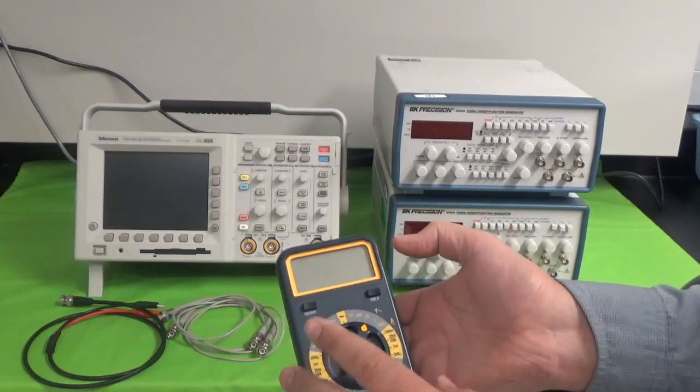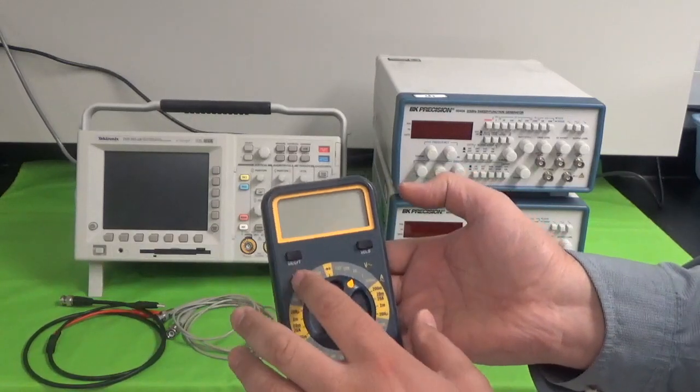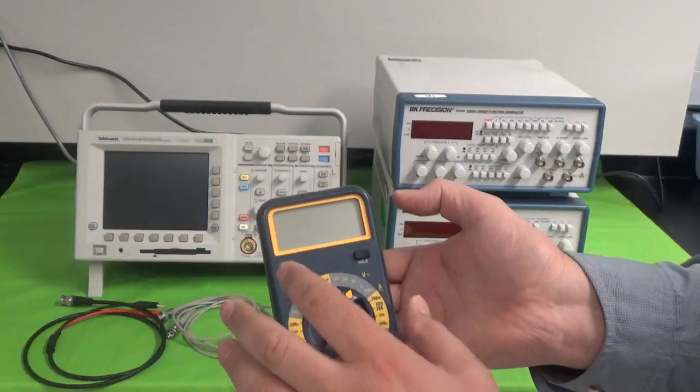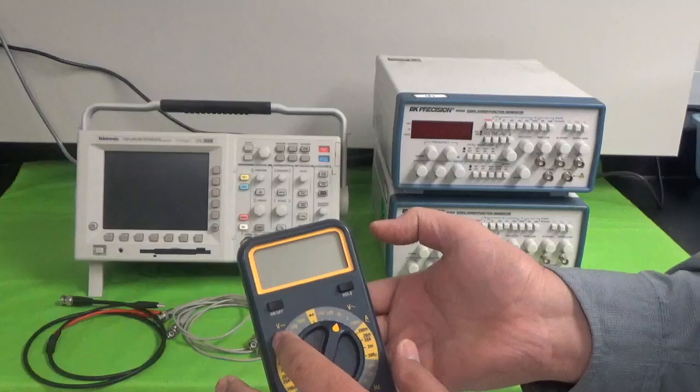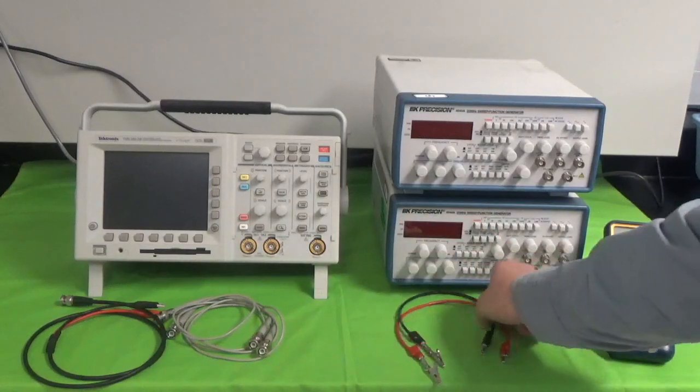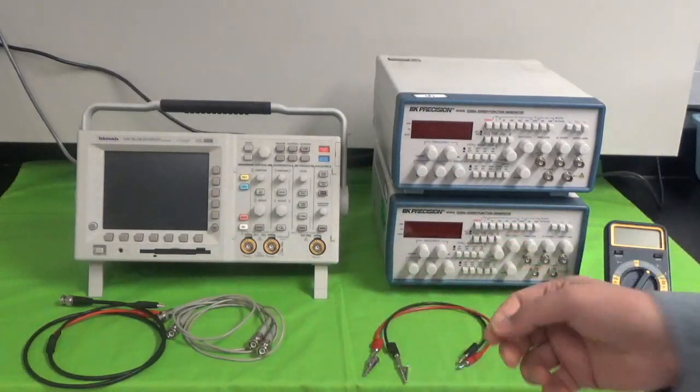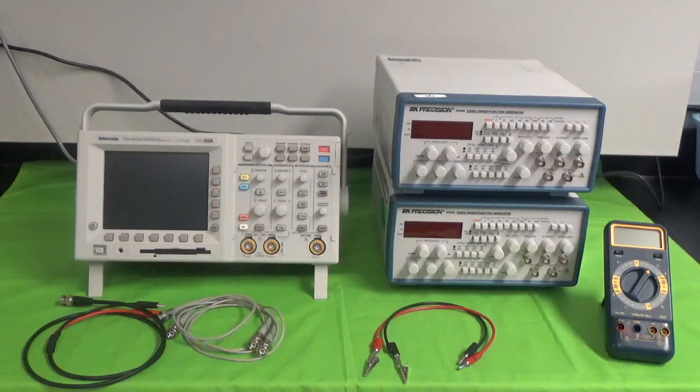So when we use this voltmeter, we need to adjust it to give us the voltage reading for AC mode. And some banana cables, of course, we will need them. So this is everything, guys, that we need for this lab.